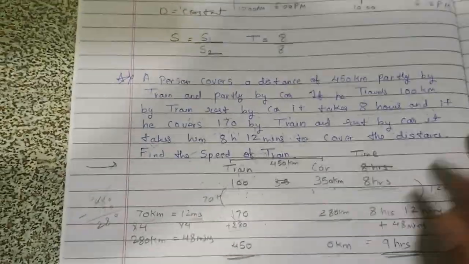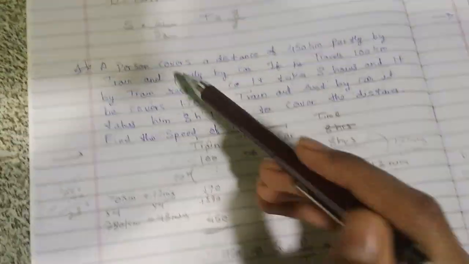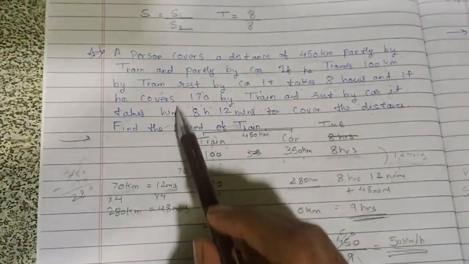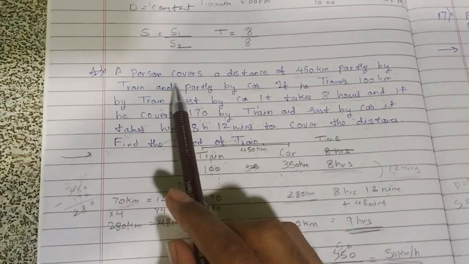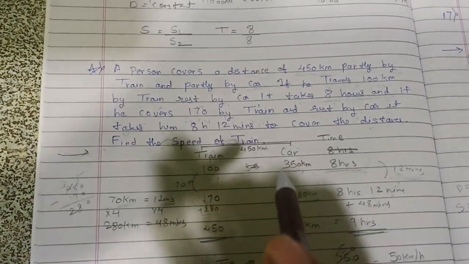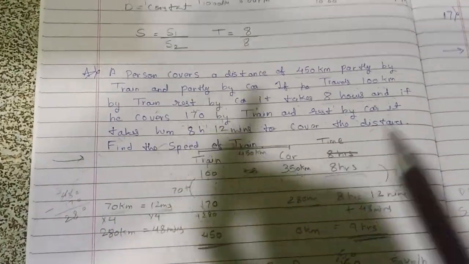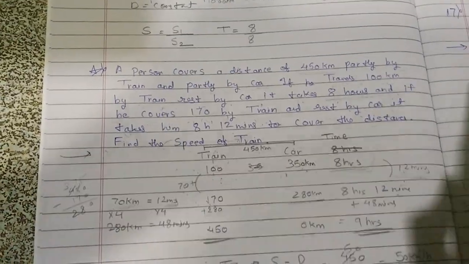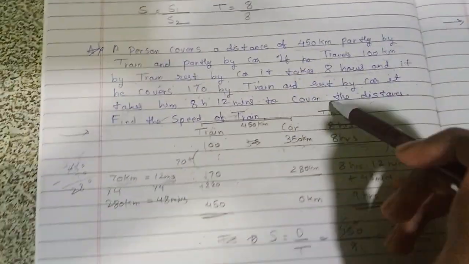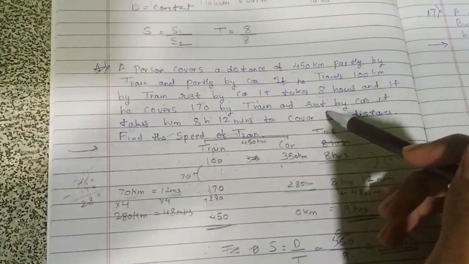Okay, good afternoon. Today I have a very interesting question for the CAT aspirants here. When you look at this question for the first time, you will feel like, oh my god, this is a very complicated question, I'm not gonna waste time on this one. But the thing is, this question is actually very easy.